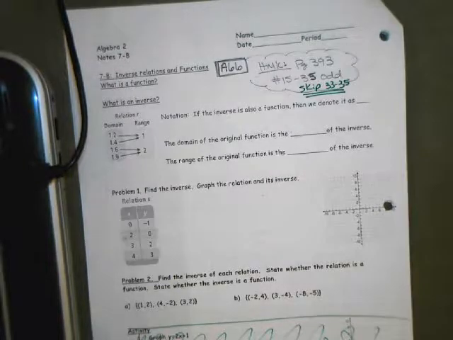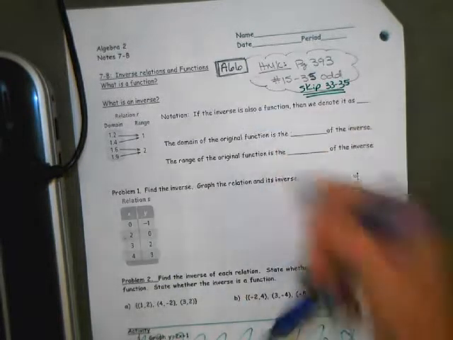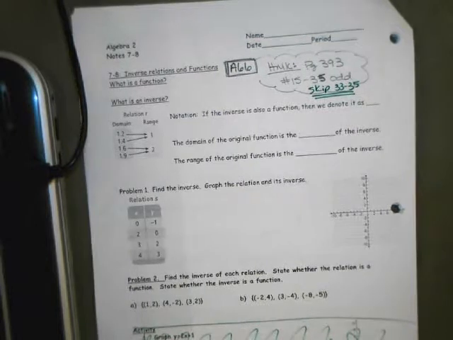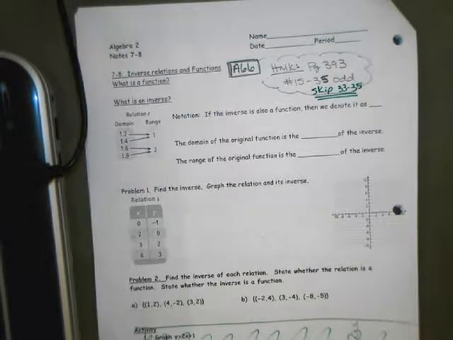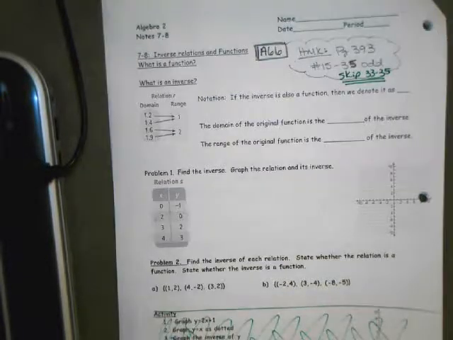Oh, wait, can we do this too? Well, I'm going to actually cut this down today. We're only going to do this page, which is super easy. You have 2 sets of homework. Yeah, well, you have 1.5.